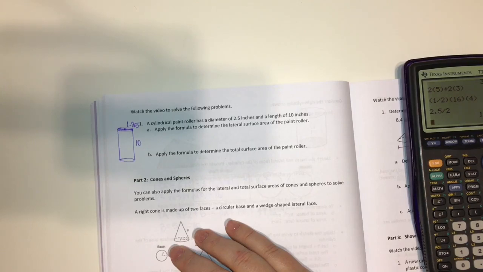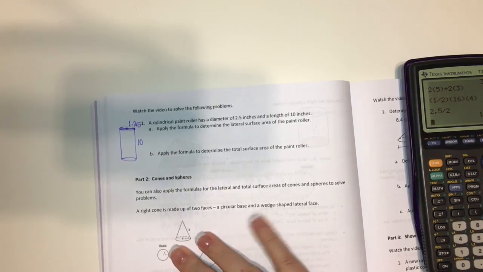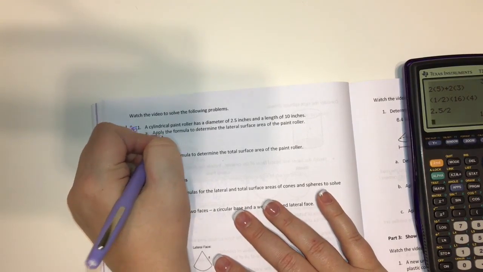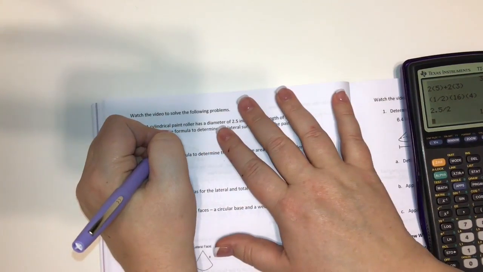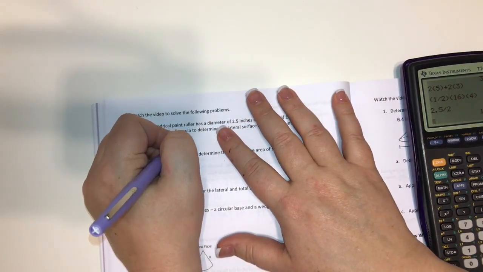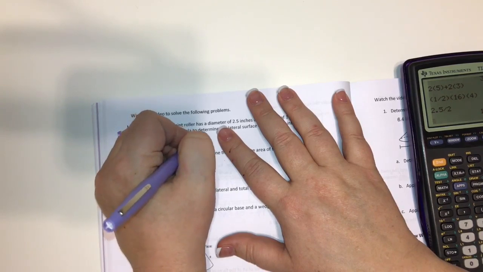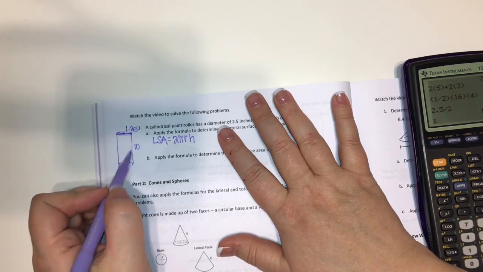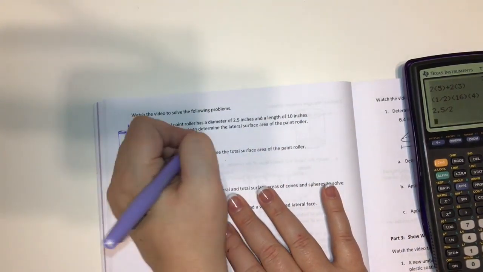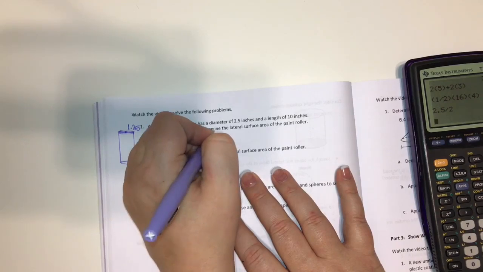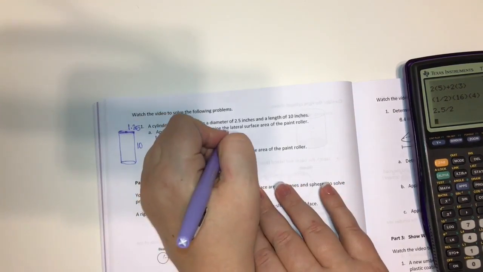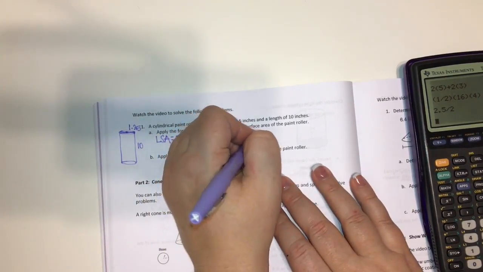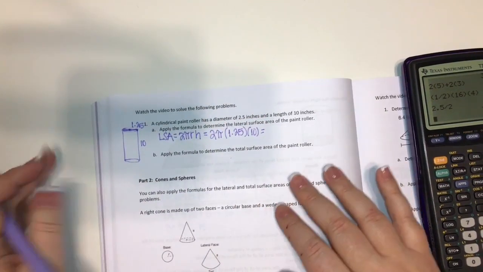It says apply the formula to determine the lateral surface area of the paint roller. So the lateral surface area of the paint roller is going to be, let me see if I can remember, 2 pi r h. So basically we're finding the circumference and multiplying it by the height. Now I can just plug stuff in. So 2 times pi times my radius, 1.25, times my height, which is 10. And that makes it a lot easier.